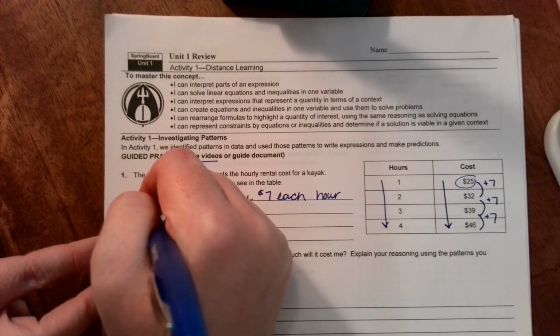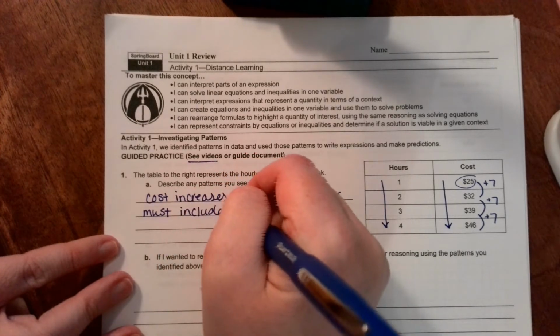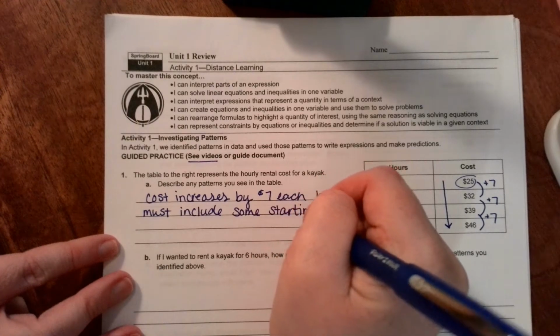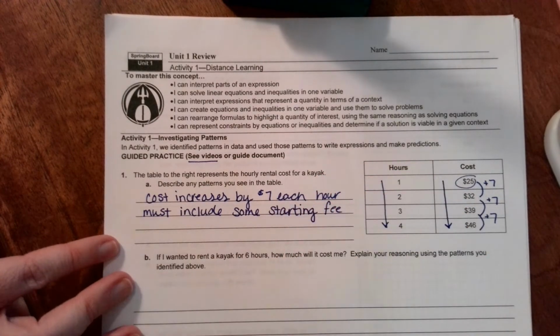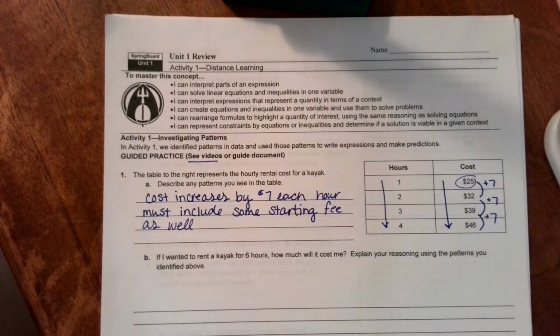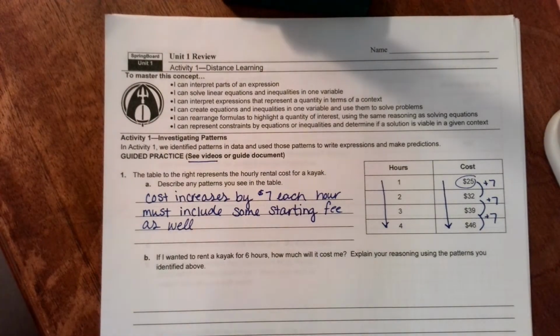So this must include some starting fee, because it starts much higher than $7. A lot of companies will do this. You'll rent the actual kayak, and then it's $7 for every hour that you have it. So you'll rent the kayak for some cost, and then add $7 for every hour.